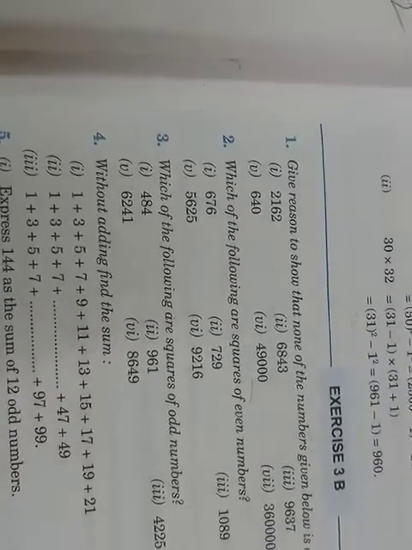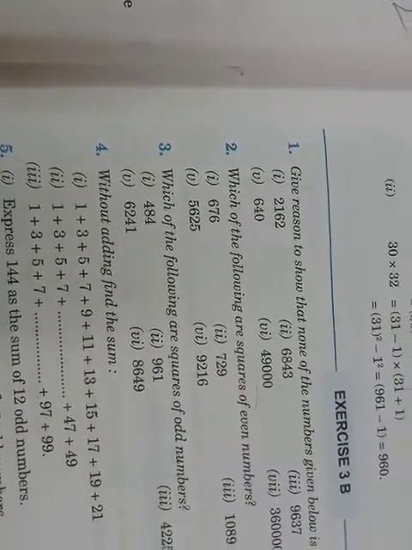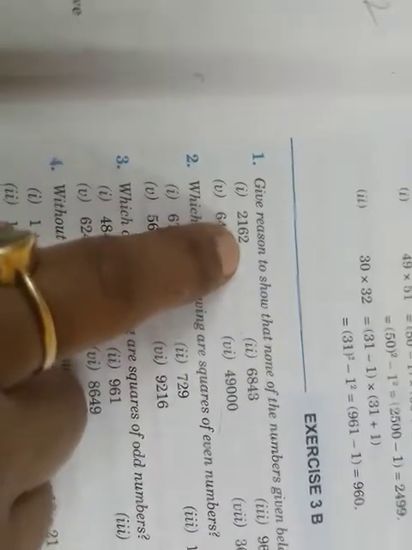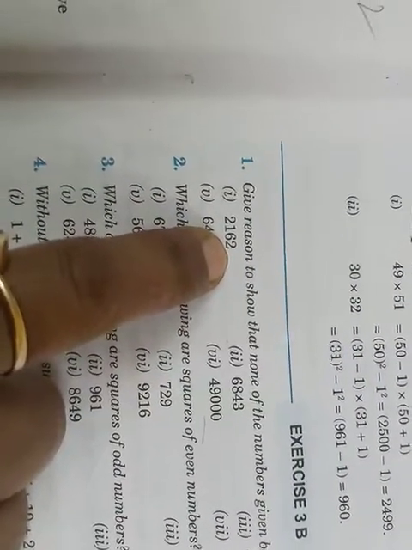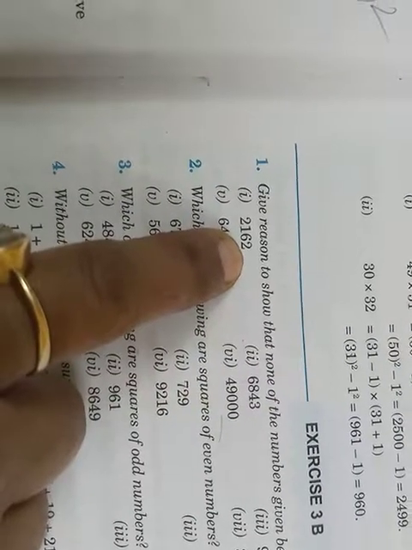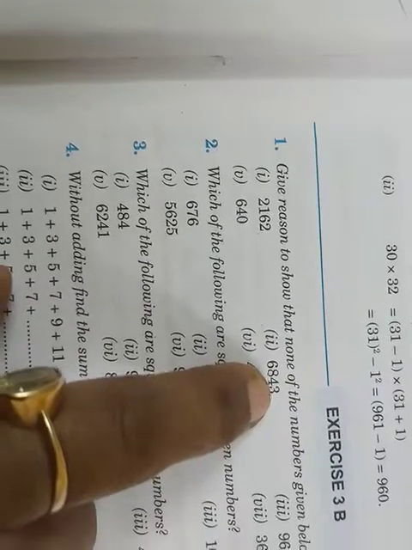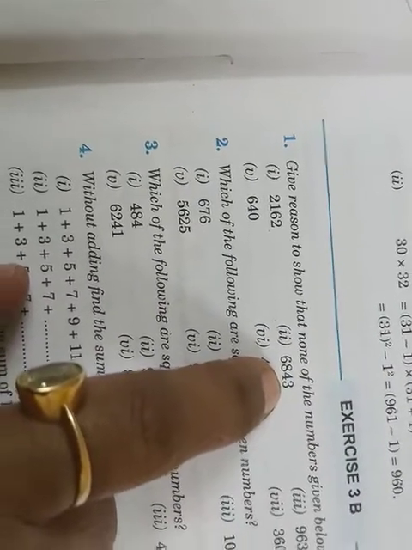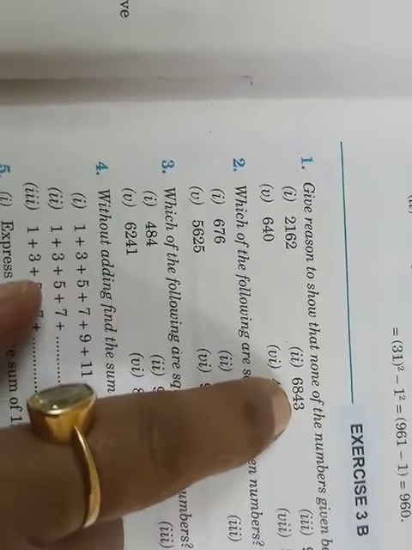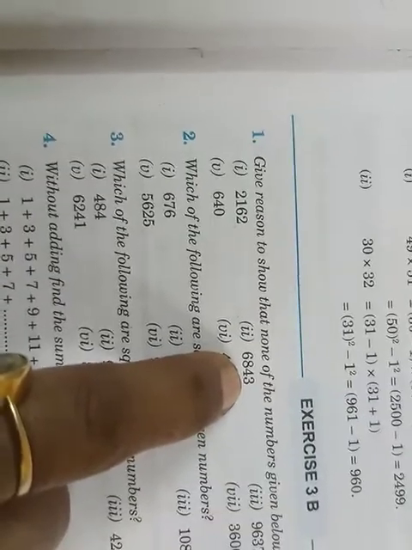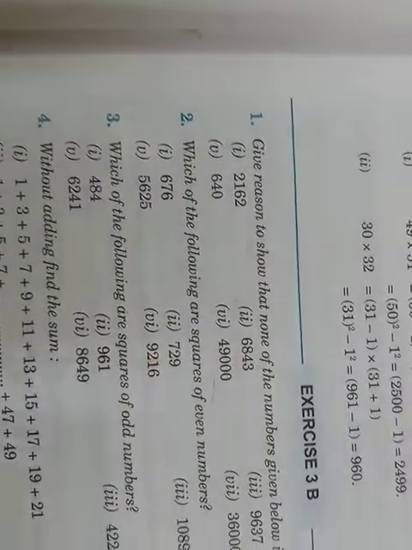So I discuss the first one with you. This number ends with 2, so a number which ends with 2 is not a perfect square. Then this number ends with 3. Therefore, it is also not a perfect square.